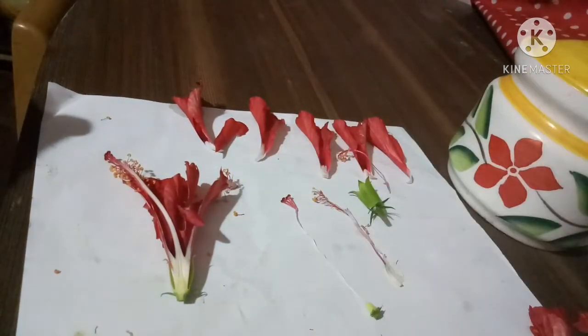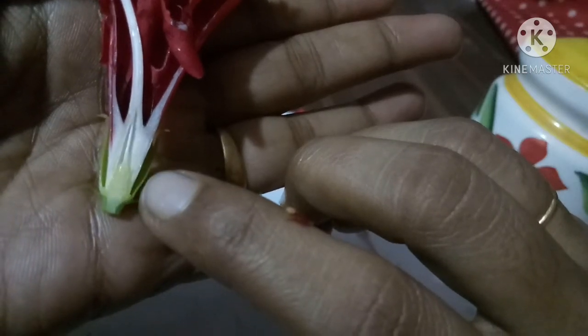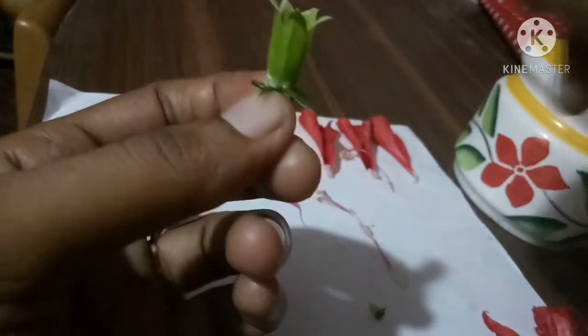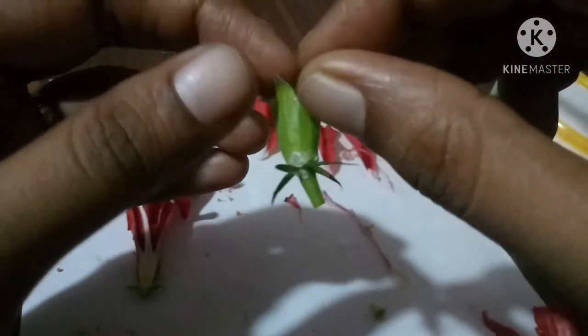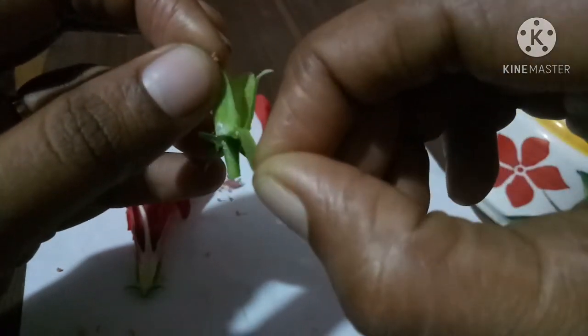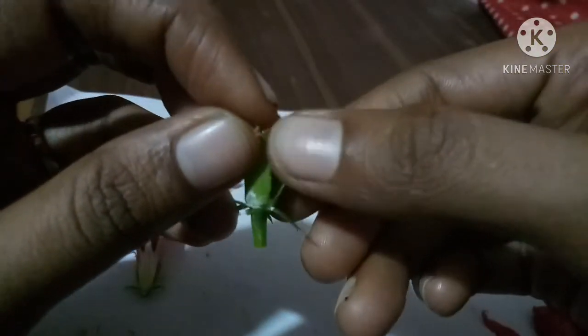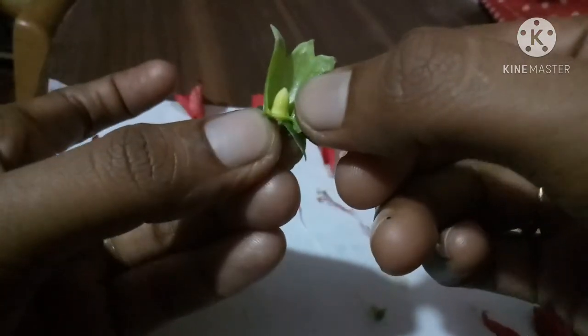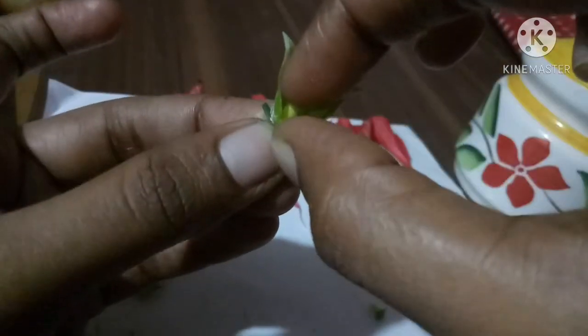Let's closely observe the ovary. The basal portion is called the ovary. When we take the LS of the ovary, we can see ovules inside. Now we can take the ovary CS, cross section. LS means longitudinal section. Next, we do the cross section.